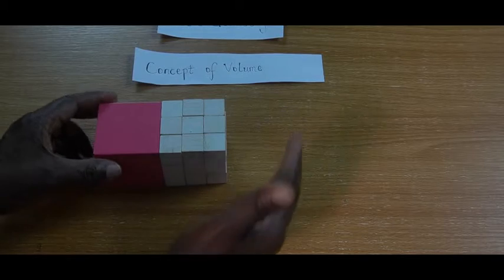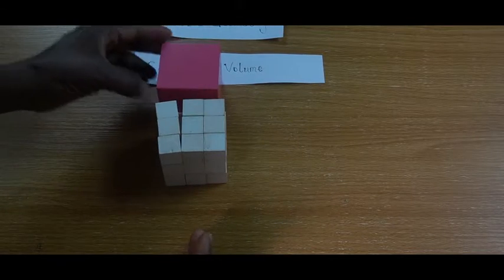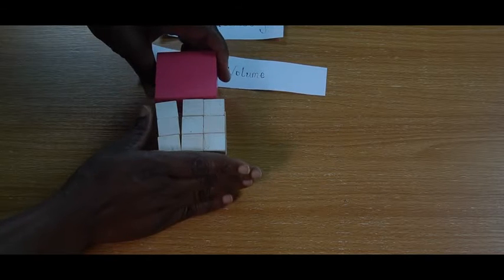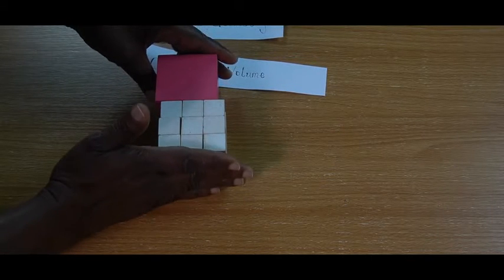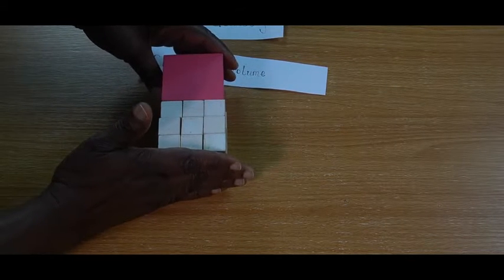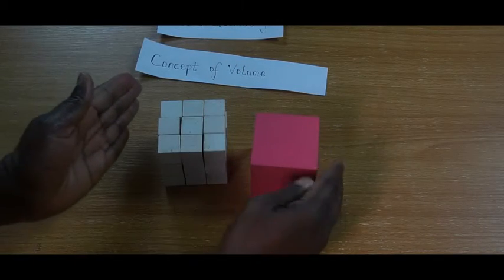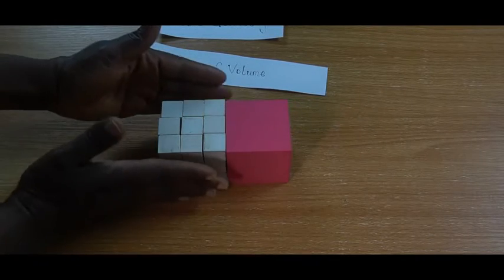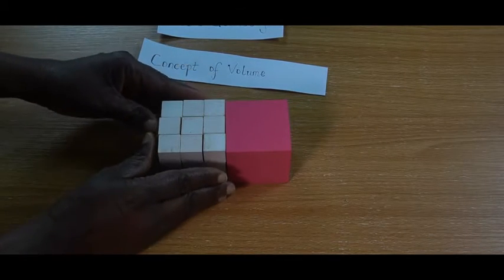It's the same. The same all over, on all sides.